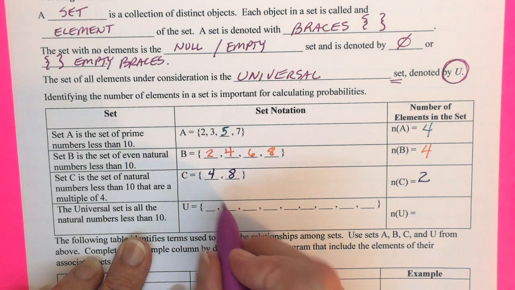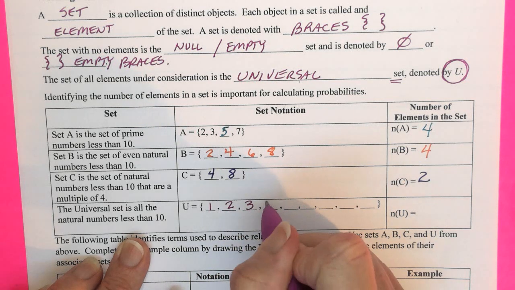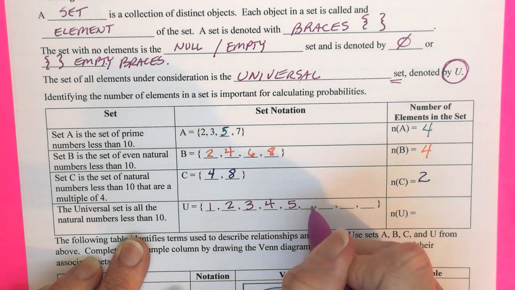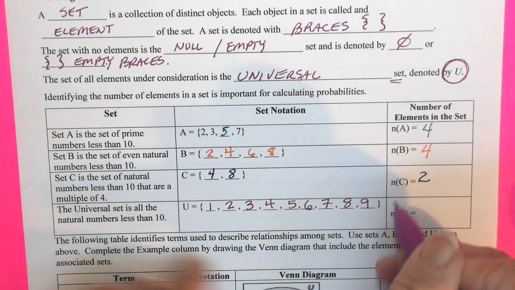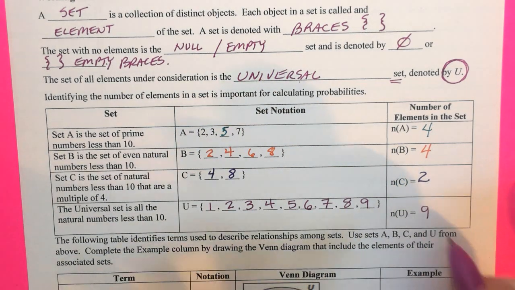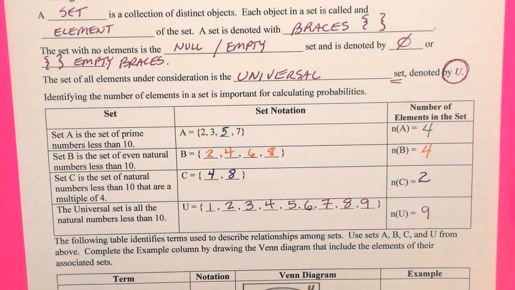So let's go ahead and detail those here. 1, 2, 3, 4, 5, 6, 7, 8, 9. That gives us 9 elements in the universal set. This is important because you're going to learn, as we do probability, it's all about considering the part we want to look at compared to the whole we were considering. The whole will always be that universal set, and the part will be whatever they've asked.